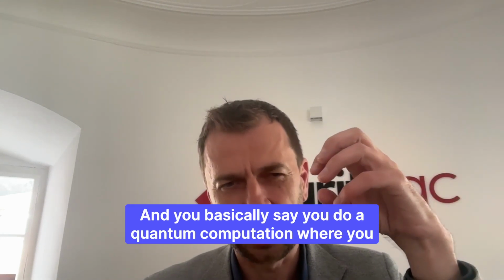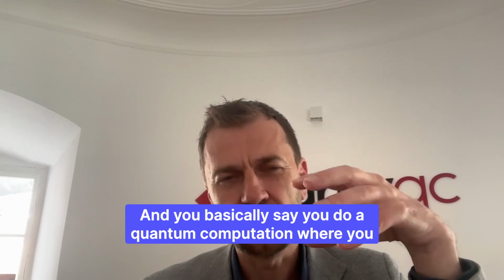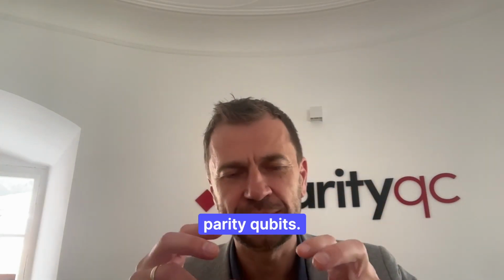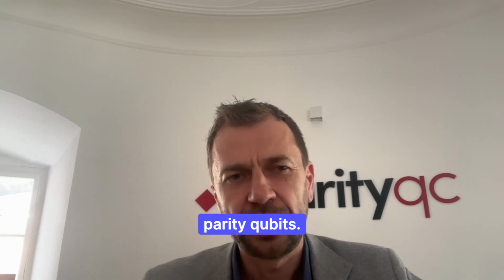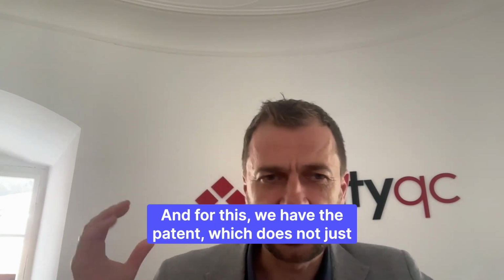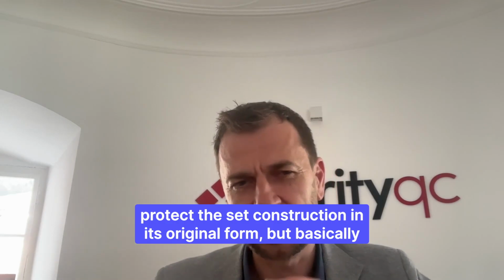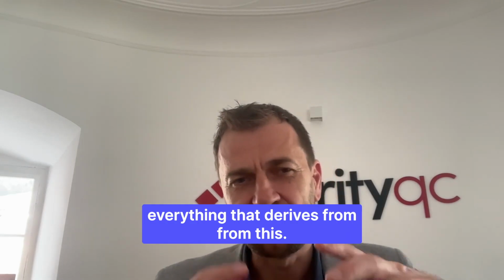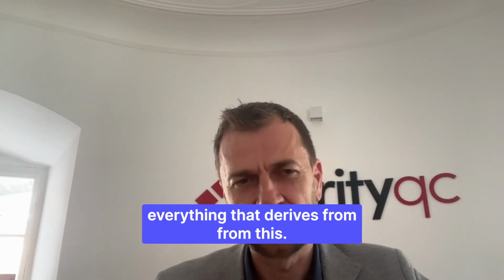You basically say you do a quantum computation where you translate into these parity qubits and then act on these parity qubits. And for this, we have the patent, which does not just protect the LHZ construction in its original form, but basically everything that derives from this.